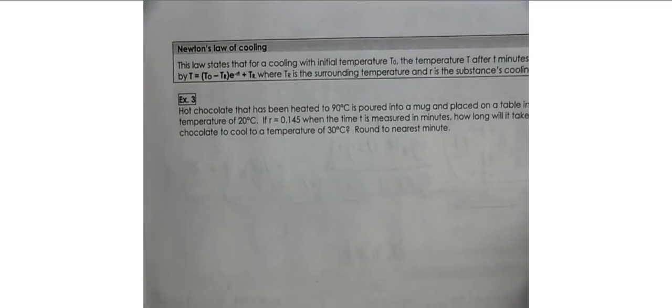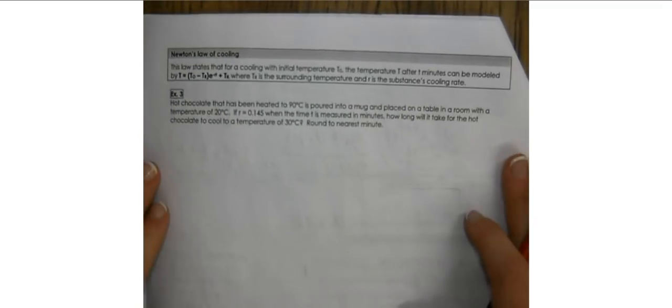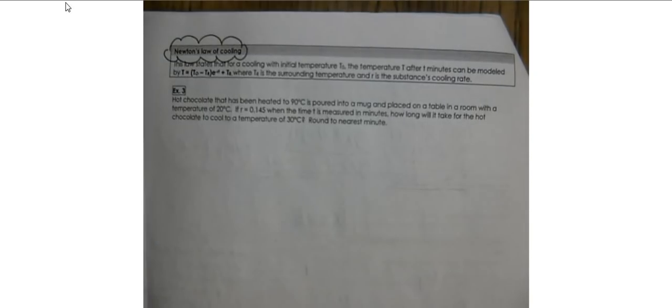And this problem deals with Newton's law of cooling. And this law states, so this is for Newton's law of cooling, and there's going to be a problem on your homework pertaining to Newton's law of cooling. Let me make sure that it is clear so that you guys can actually read it.